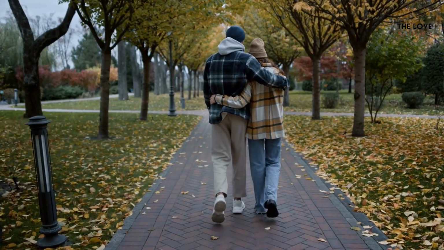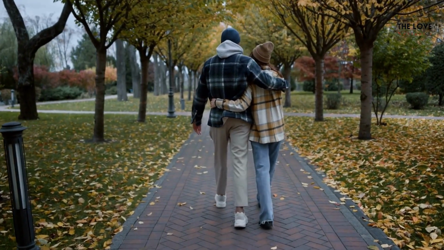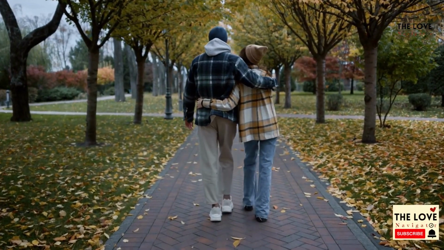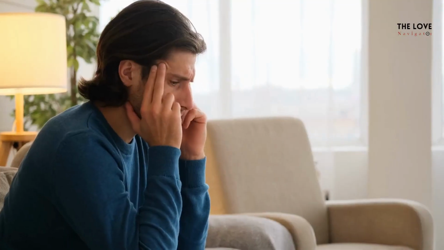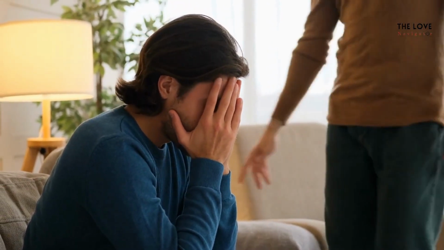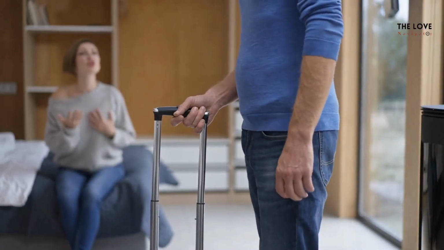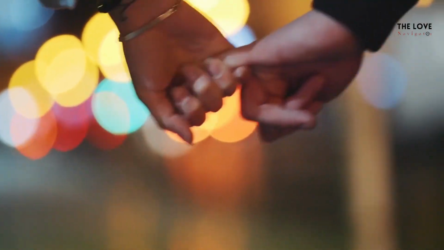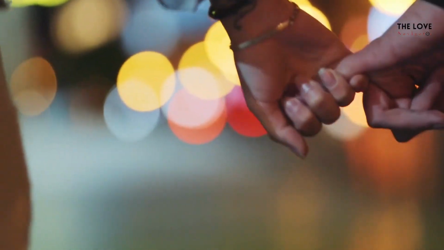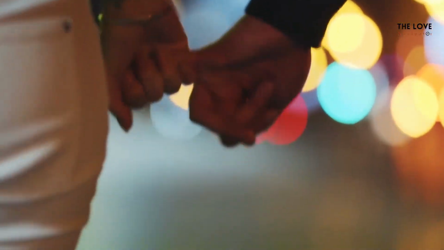It's important to remember that a healthy relationship involves two partners who are supportive and understanding of each other's emotional needs. If you find yourself constantly feeling drained, unhappy, or emotionally manipulated, it may be time to reconsider the relationship. Remember, you deserve to be in a relationship where your emotional needs are met and your feelings are validated.